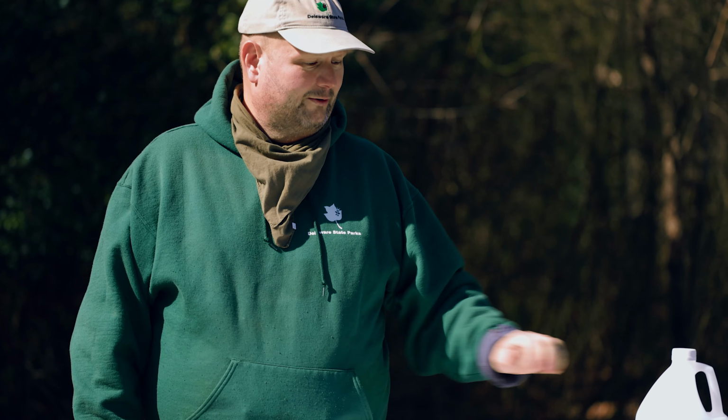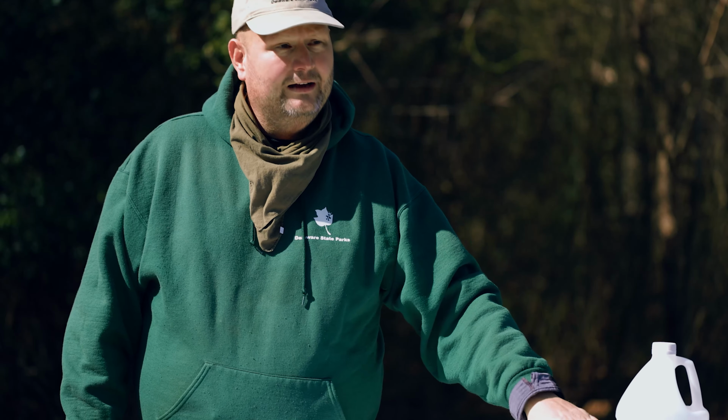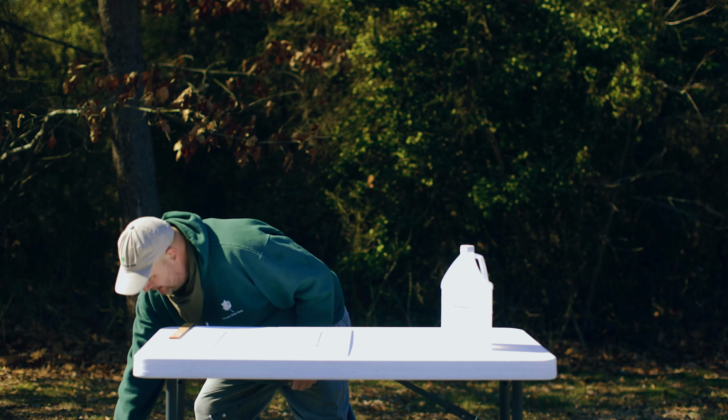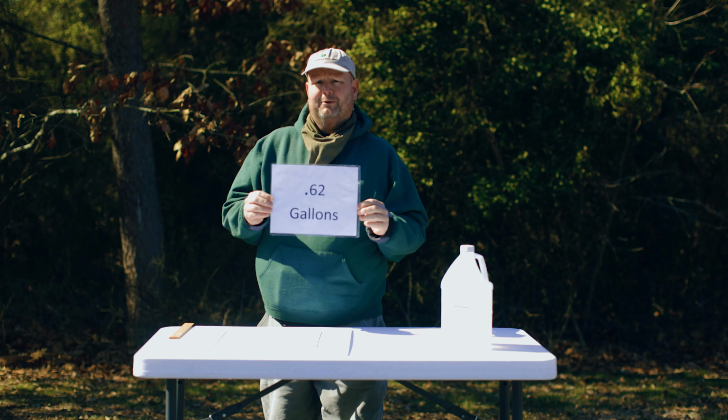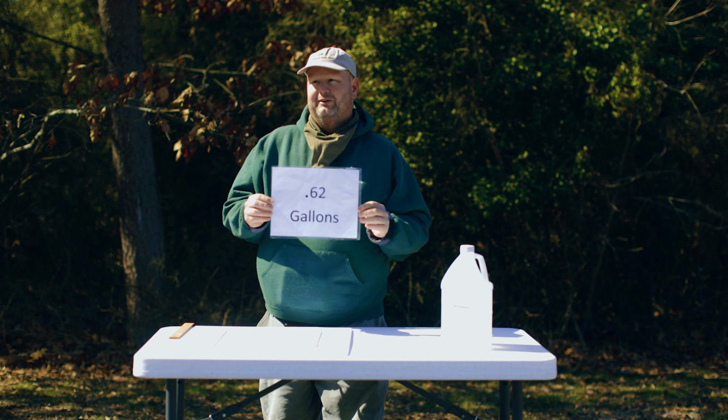This container here holds 0.62 gallons of water. This is a full 1 gallon container filled up to about here. Now this 0.62 gallons number, this is an important number to remember. We're going to use this in all of our future calculations when we find things out. So if you want to write this down or plug it into your phone, 0.62 gallons is a really important number to remember.